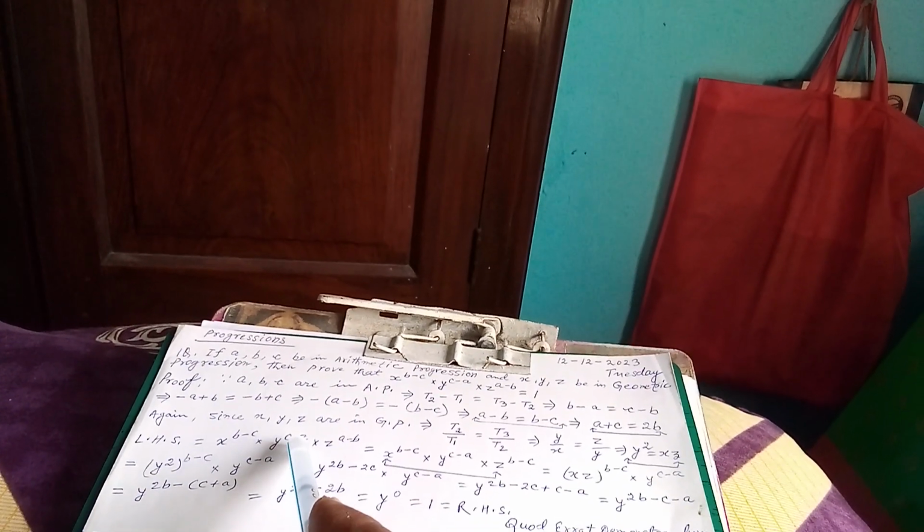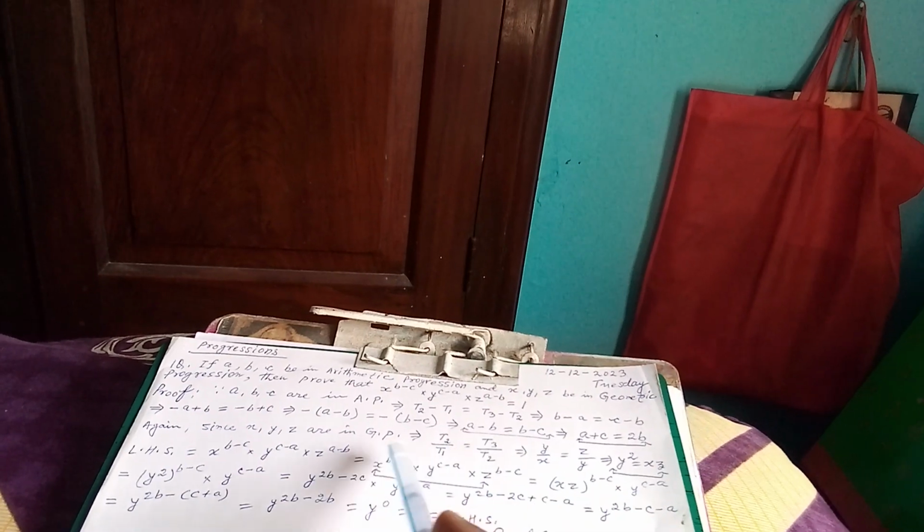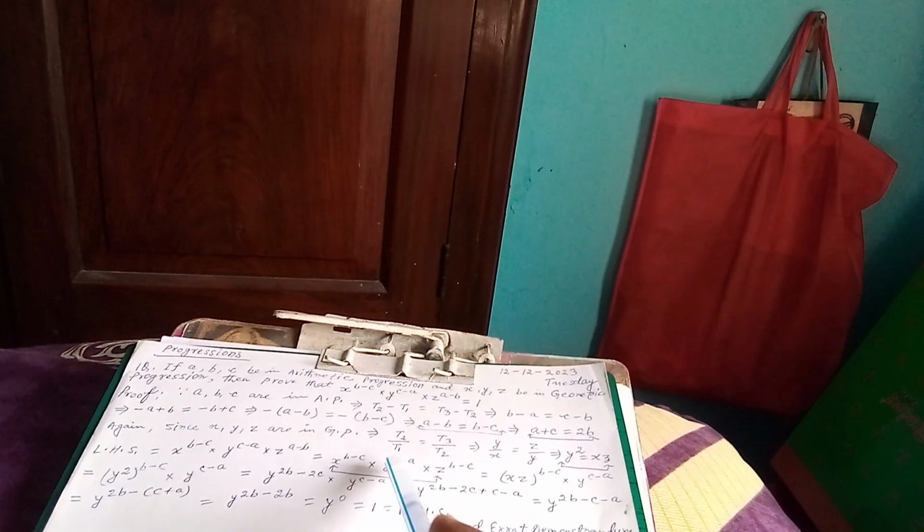Now again, since x, y, z are in geometric progression, T2 by T1 equals T3 by T2. So y by x equals z by y. This implies y square equals xz. Now the LHS is given: x to the power b minus c into y to the power c minus a into z to the power a minus b. Just now we calculated that a minus b equals b minus c. So in the case of z to the power a minus b, I am writing b minus c, and the rest, x to the power b minus c into y to the power c minus a, is constant.